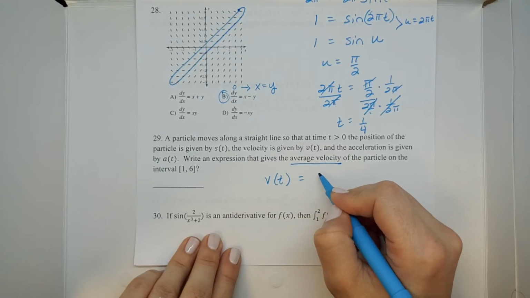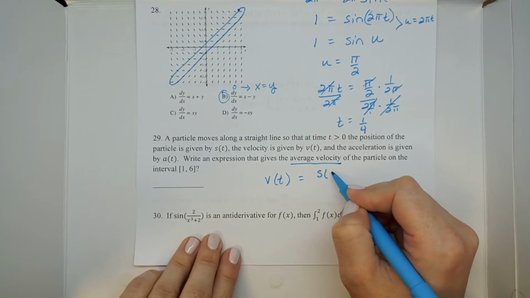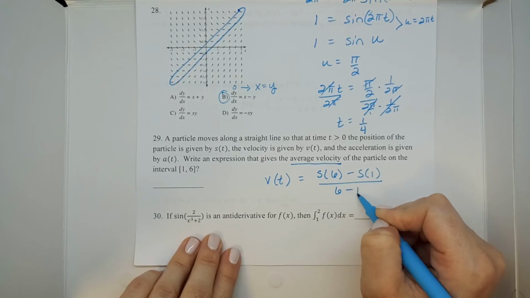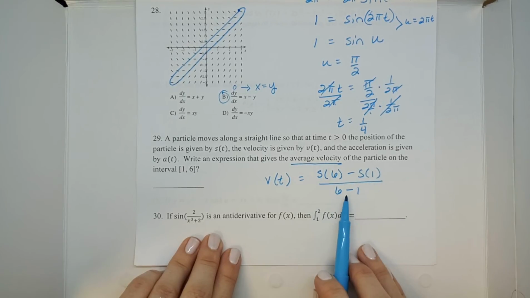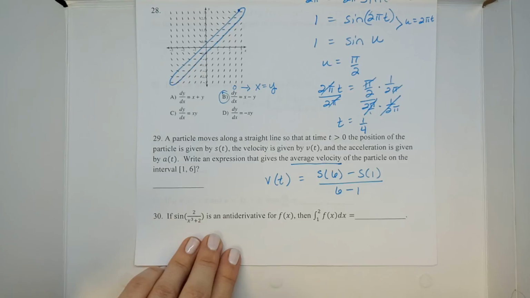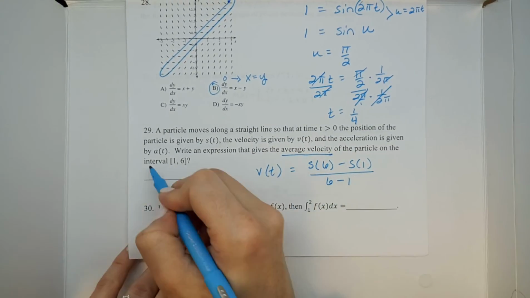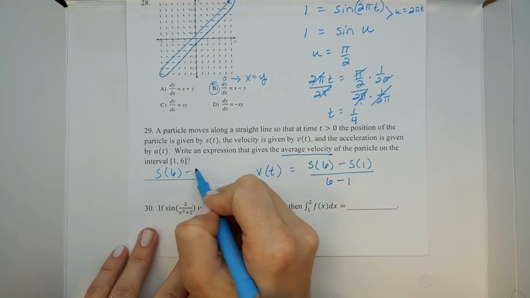So we would do the position at 6 minus the position at 1 over 6 minus 1. So the change in position over the change in time. And that's your answer. And I'd probably actually go ahead and make this a 5, but that would be all I'd do.